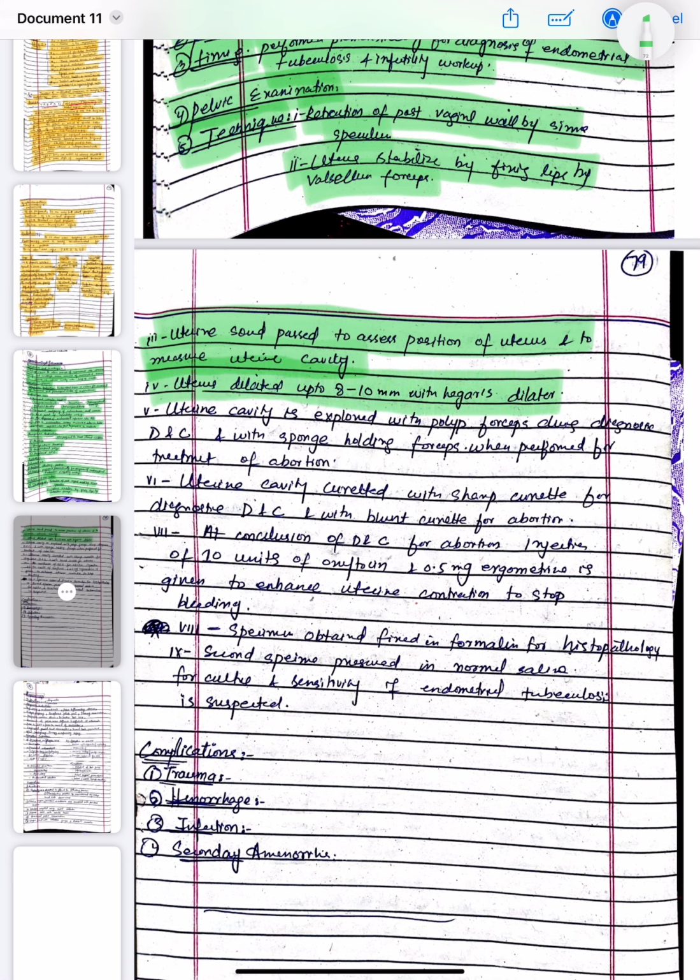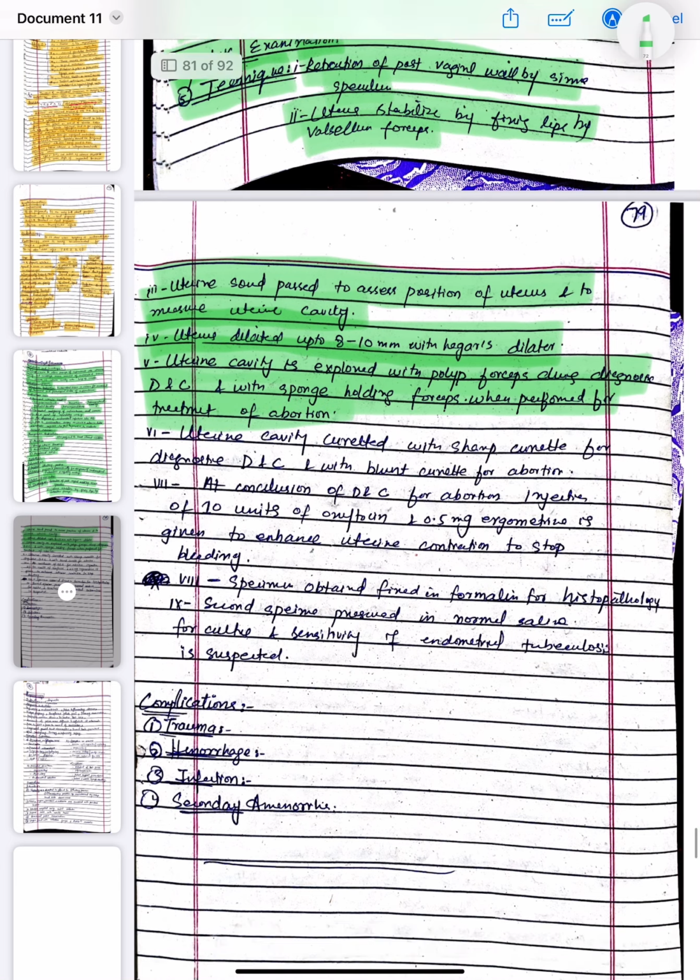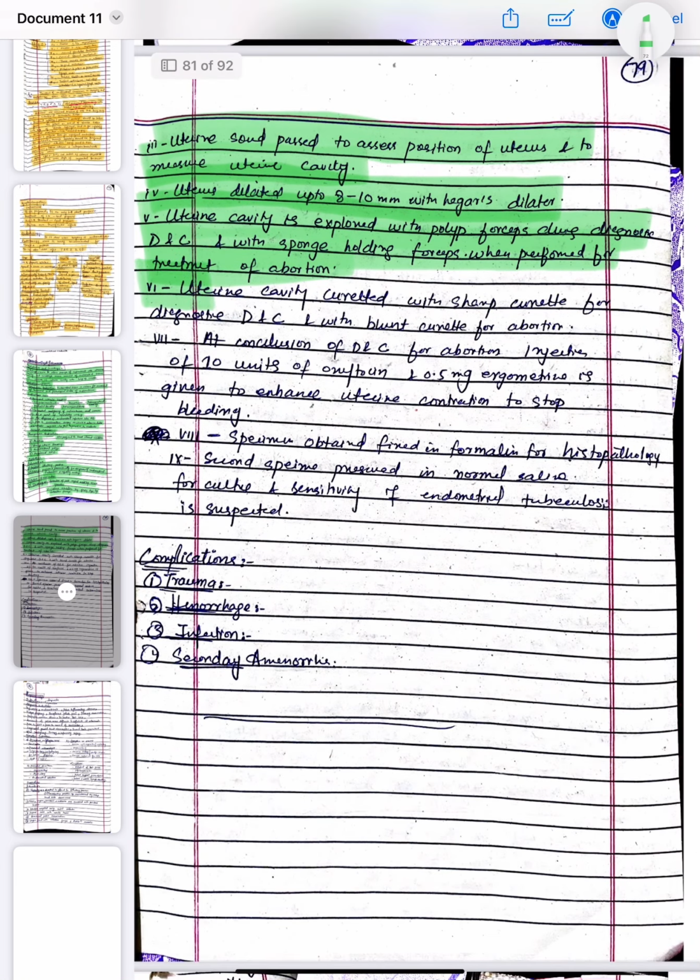The uterine cavity is explored with the polyp forceps during diagnostic D&C, and with sponge holding forceps when performed for the treatment of abortion. The uterine cavity is curetted with a sharp curette for diagnostic D&C and with a blunt curette for abortion.